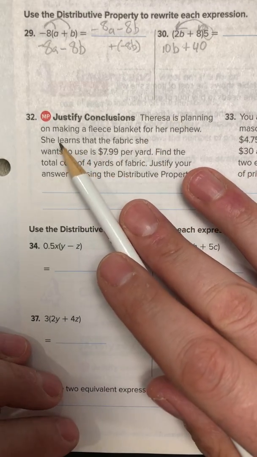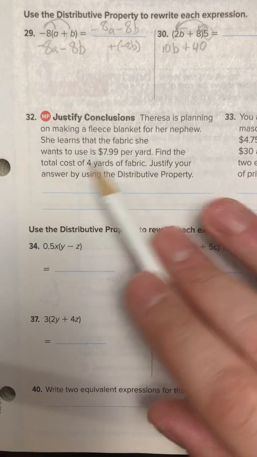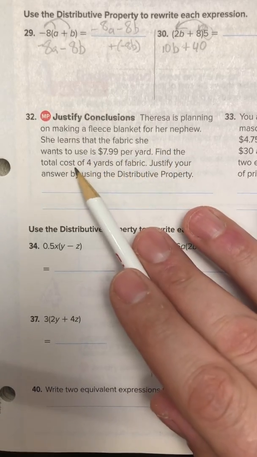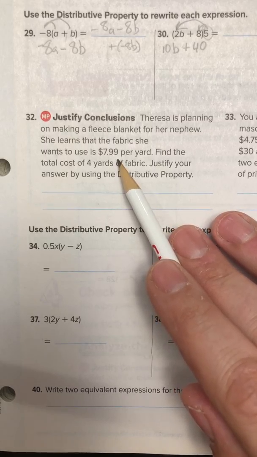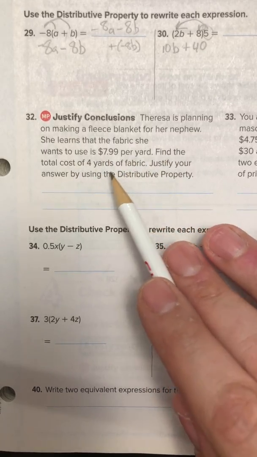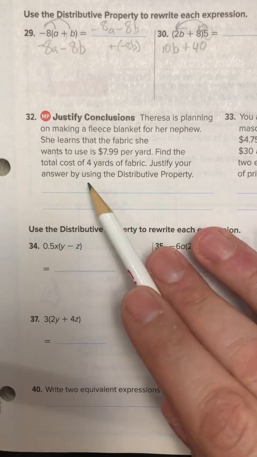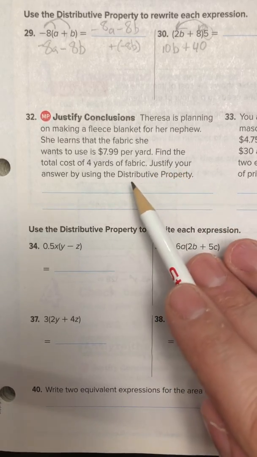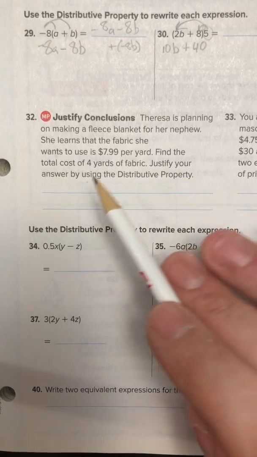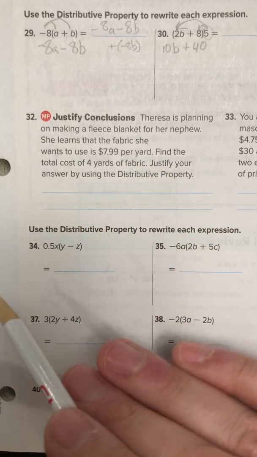Teresa is planning on making a fleece blanket for her nephew. She learns that the fabric she wants to use is $7.99 per yard. Find the cost of 4 yards of fabric. Justify your answer by using the distributive property. Well, what do I have to do here?